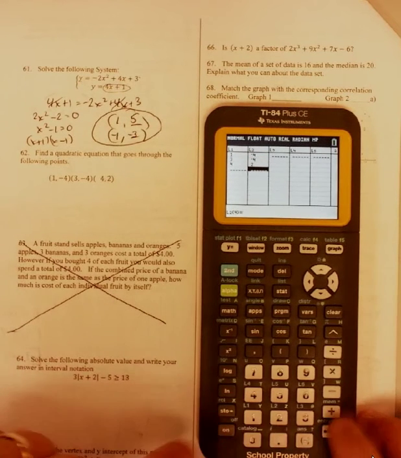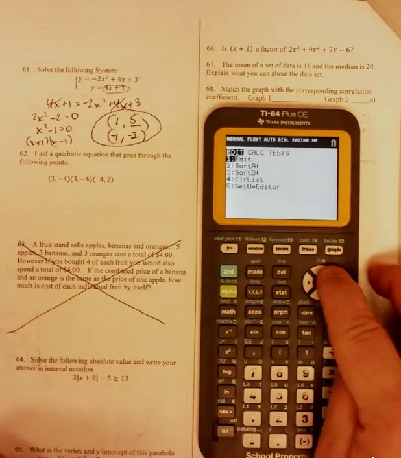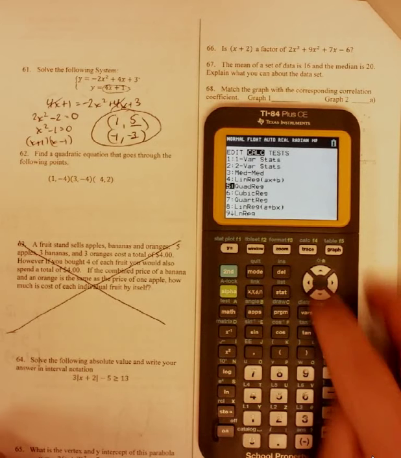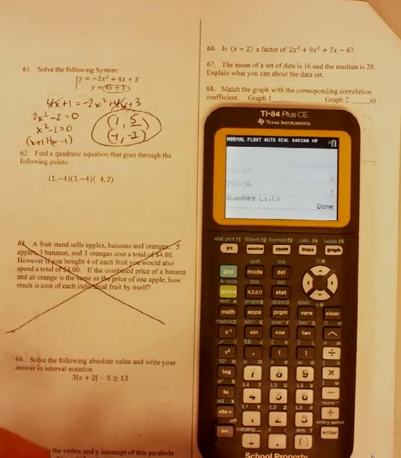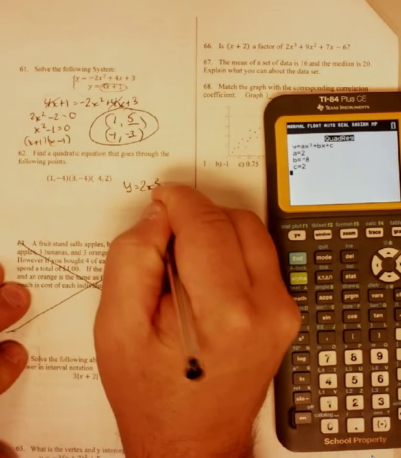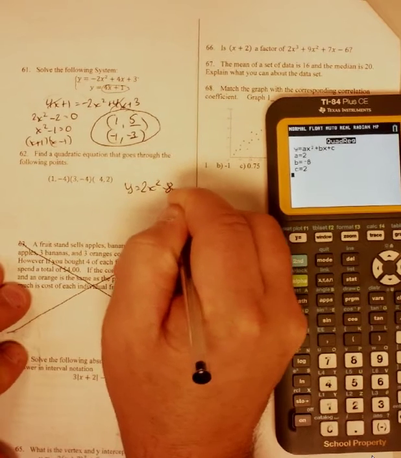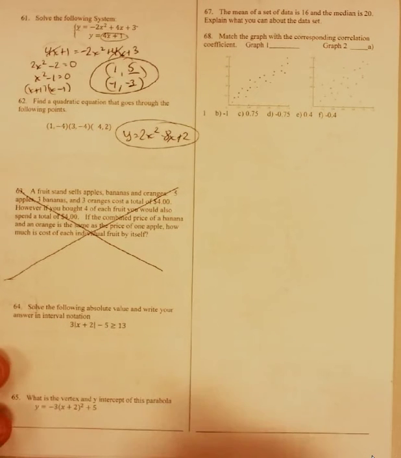And then I'm going to go to Stat, Calculate, and do a quadratic regression. My a value is 2, so this is going to be y equals 2x squared minus 8x plus 2. Moving down to 64, 63 we took off. It's not a good question.